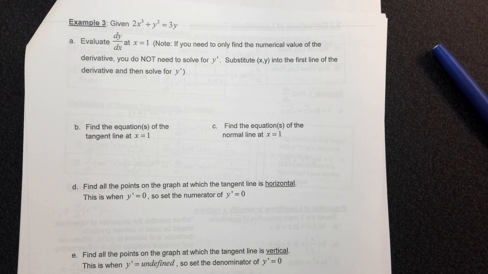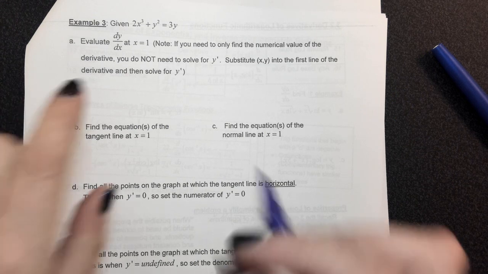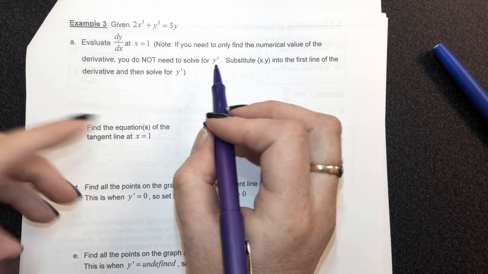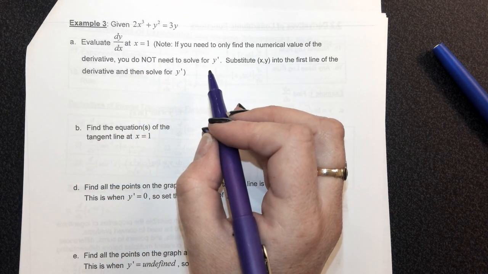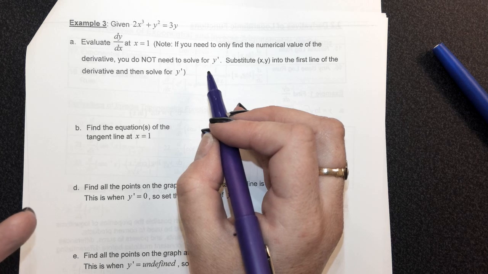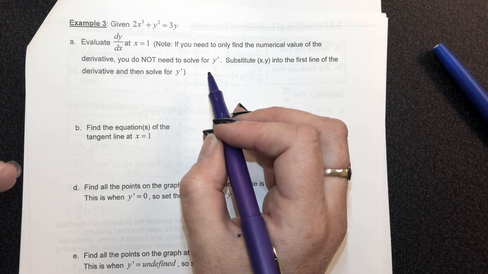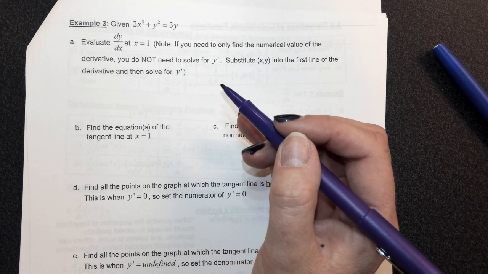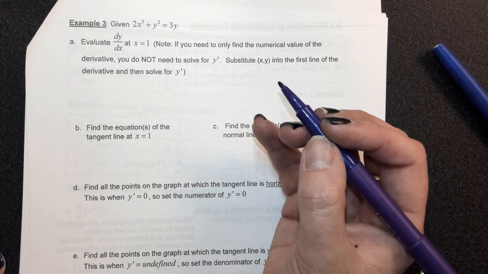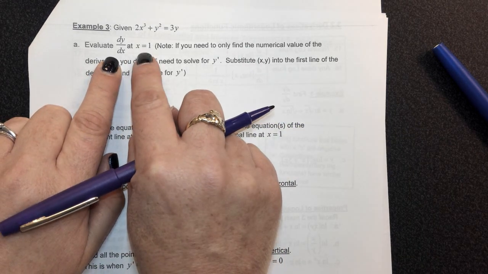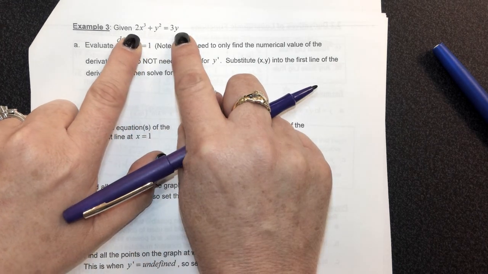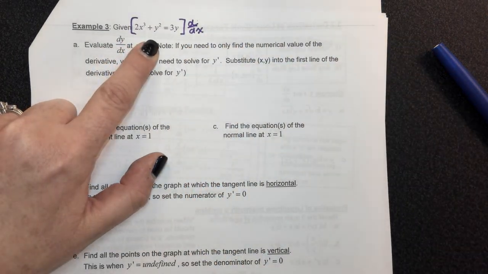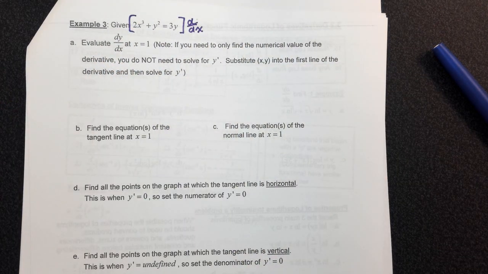So one thing when you're doing your implicit differentiation is if you want to evaluate the derivative at x equals 1, you don't need to solve for dy dx first. In other words, it may be simpler to go ahead and plug your numbers in and then solve in the end. So instead of solving for dy dx in terms of the variables, plug the values into the derivative, then worry about solving for dy dx. So first of all, I want to evaluate dy dx at x equals 1. I'm going to have to take the derivative of both sides of this equation. So go ahead and see if you can do your implicit differentiation and find this derivative for me. Don't worry about solving for dy dx.